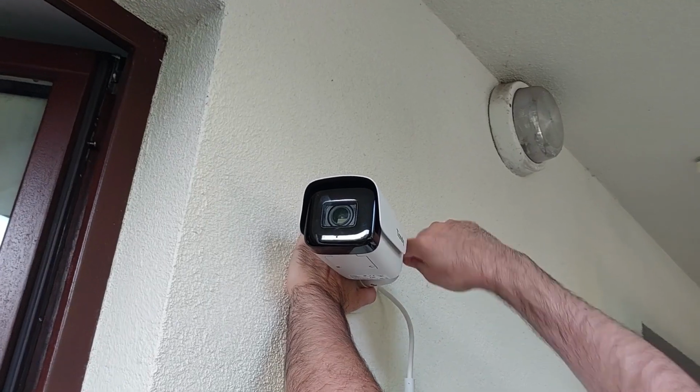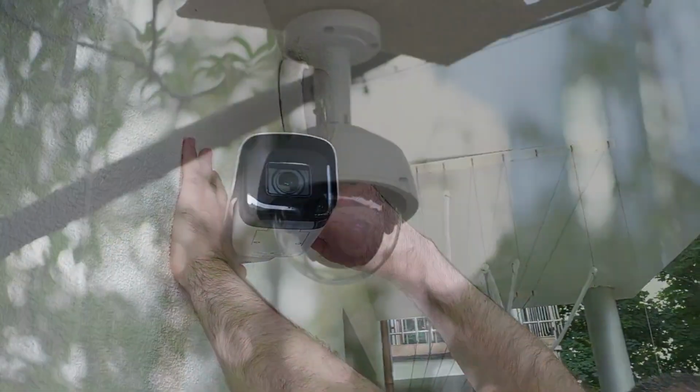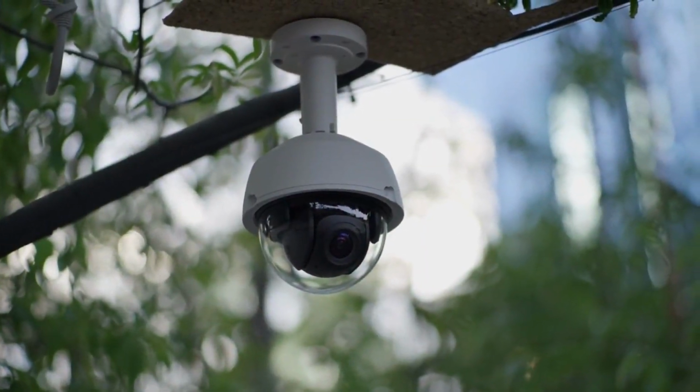When thinking about adding a surveillance system to your home, office, or business, many people ask, why do I need one? And what can it do for me?